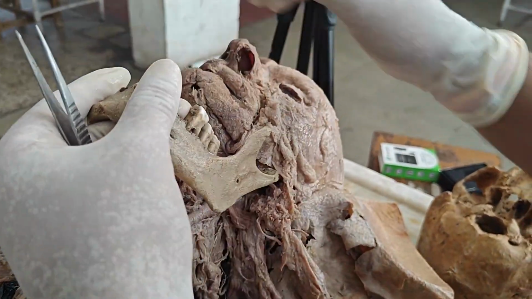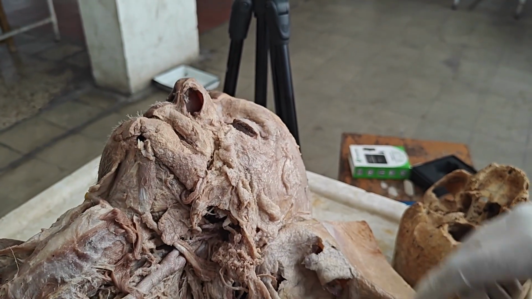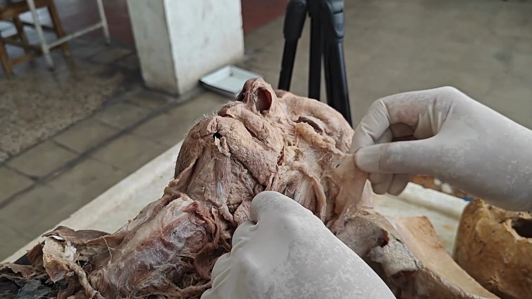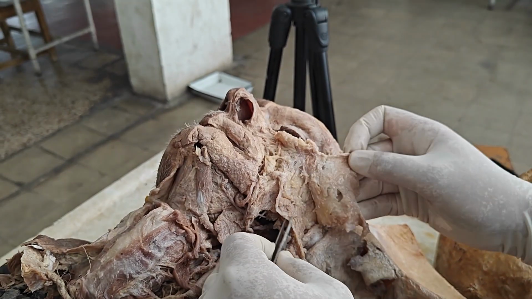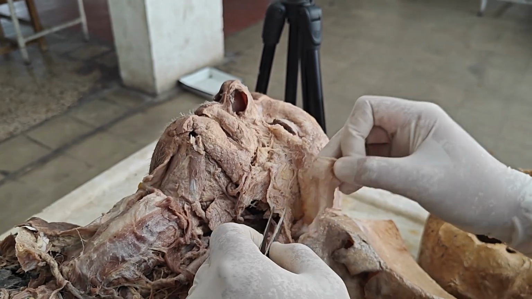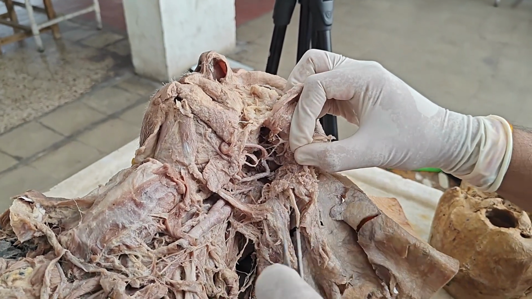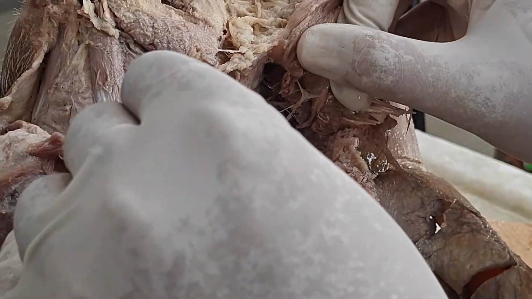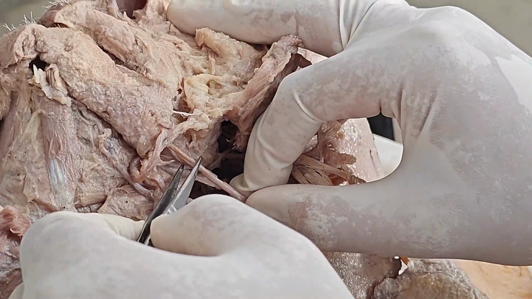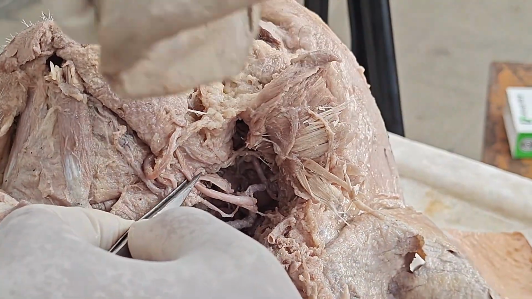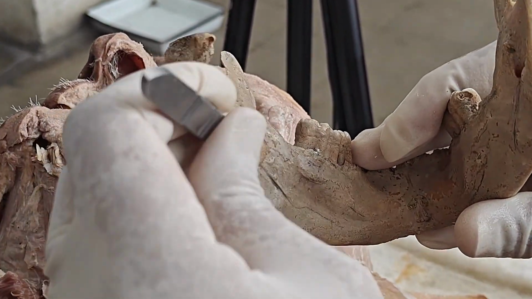Here we have already done the half mandibulectomy, and we have removed the masseter muscle, which was covered by the fascia covering the parotid gland. Around it, we have reflected the masseter muscle, and you can see we have removed half of the mandible. Inside this mandibular foramen, you can see the inferior alveolar nerve passes.